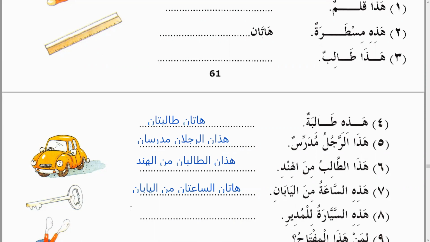هذه السيارة للمدير. So hadihi becomes hatani. Hatani sayyaratani. These two cars belong to the principal. Lil Mudiri or Mudirani, we can change that also. But okay, Lil Mudiri. So it gives us good practice of all these.